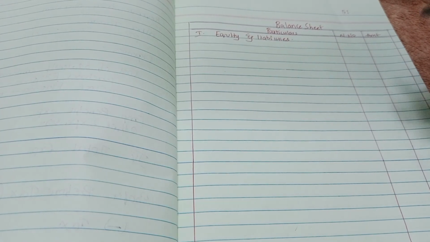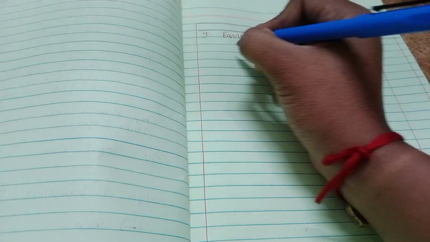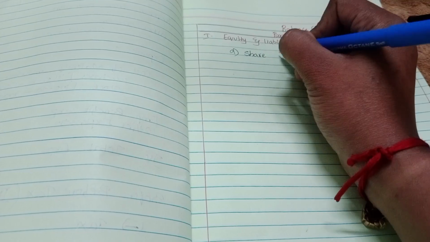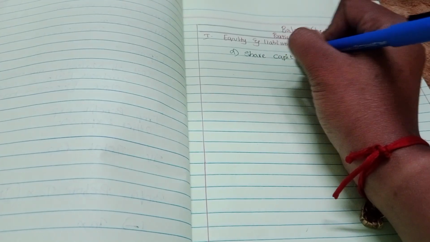So, students, this is the pro forma of the balance sheet. Balance sheet of Raju Limited as on 31st December 2018. What do we have first? Shareholders' funds. In shareholders' funds we will have share capital. I am writing share capital according to the pro forma.